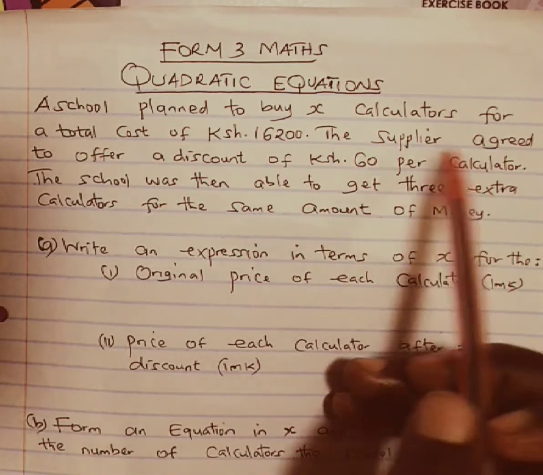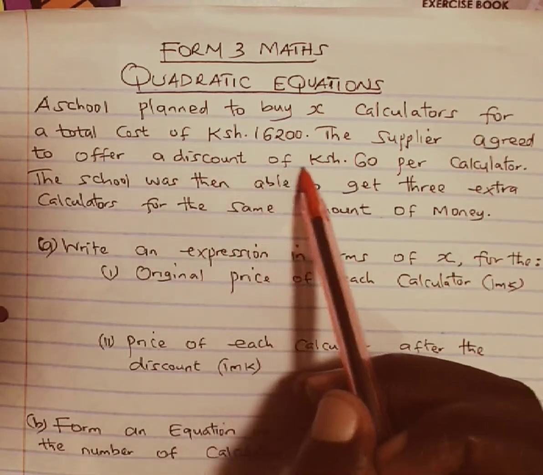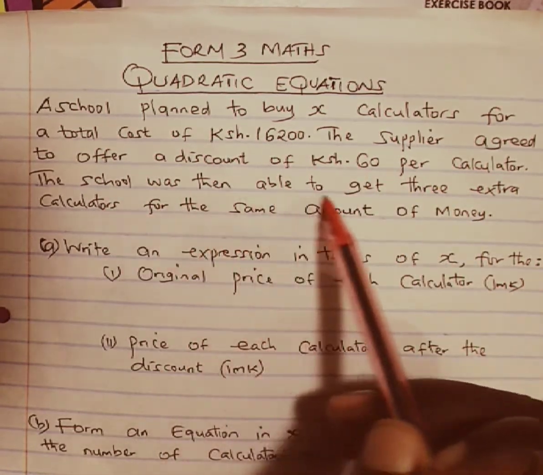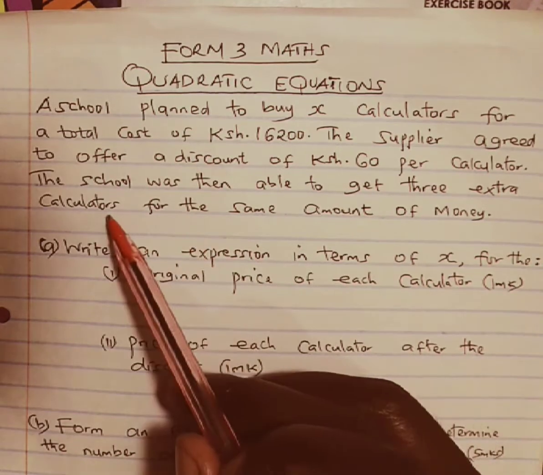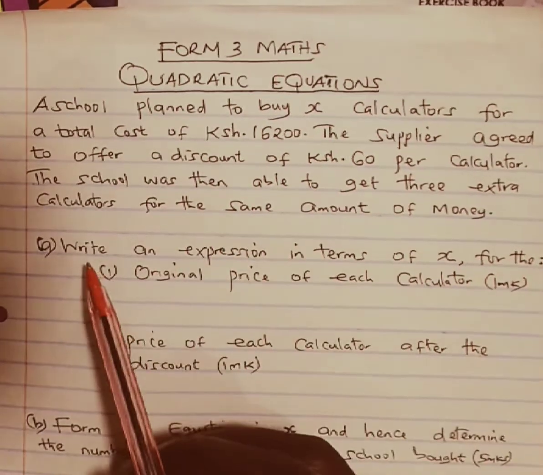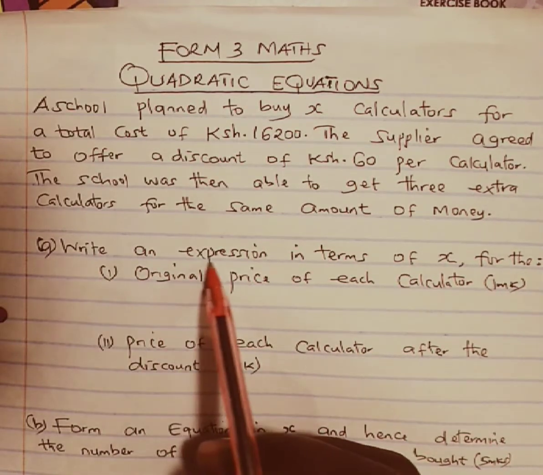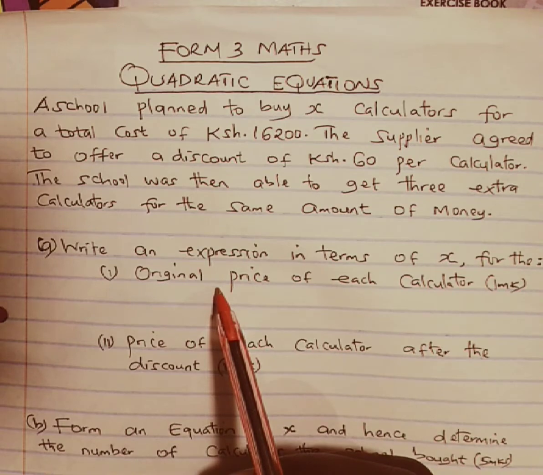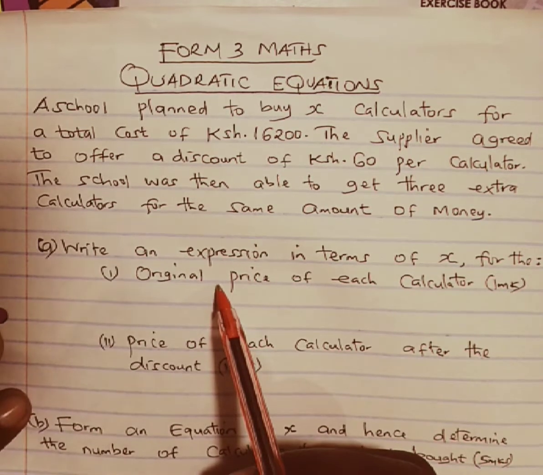The supplier agreed to offer a discount of 60 shillings per calculator. The school was then able to buy 3 extra calculators for the same amount of money. Part A, write an expression in terms of X for the original price of each calculator.